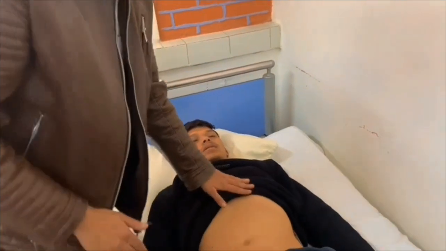And if I can feel it, again I am going to ballot it between my two hands. Okay. So we are done with the kidney. So after this, there are some specific point tenderness signs. The first one I am going to talk about is the McBurney's point.